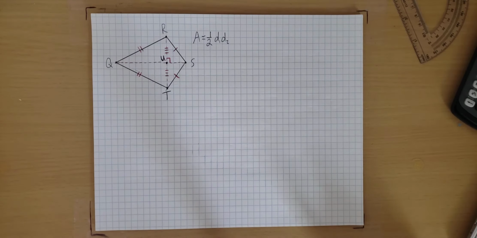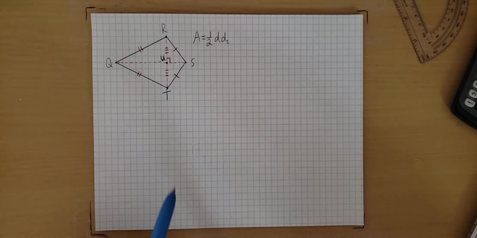Picking up right where we left off, section 8B-1, perimeter and area of polygons. The next part we're going to talk about was using trigonometry to find the area of a triangle.